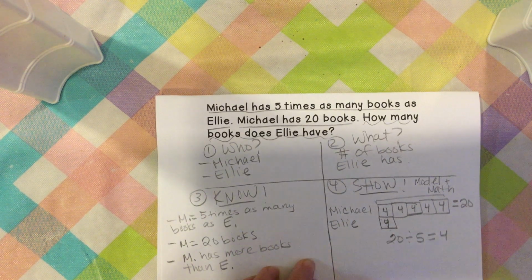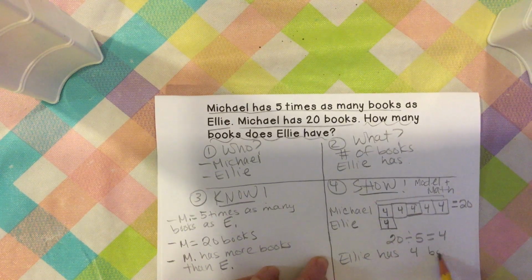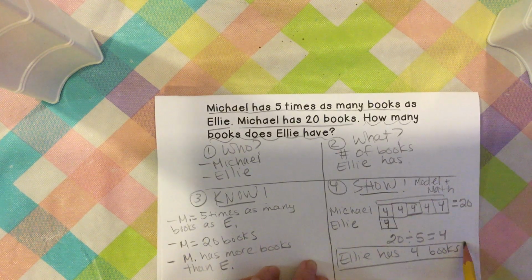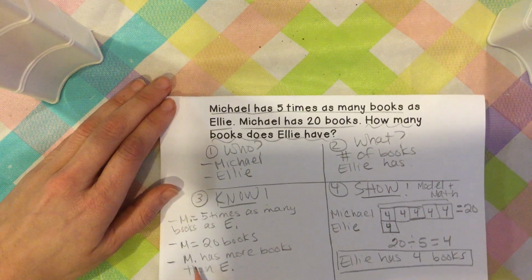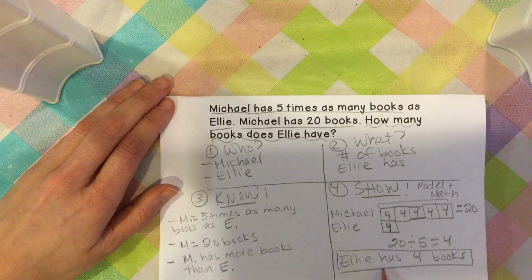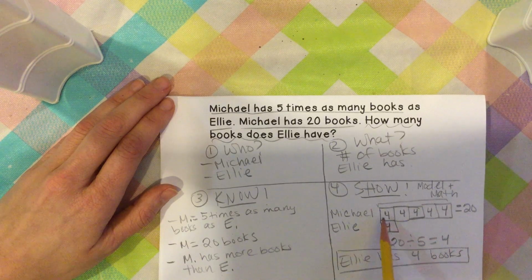And the question asks, how many books does Ellie have? Ellie has 4 books. And I'm feeling confident about that answer, because when I go back here, I said Michael has more books than Ellie, which is true. Michael has 20 and Ellie has 4. And so that 4 is less than 20, and this 20 represents 5 times as much as Ellie.